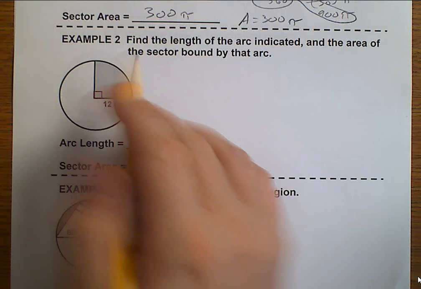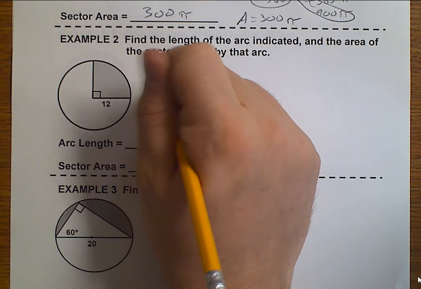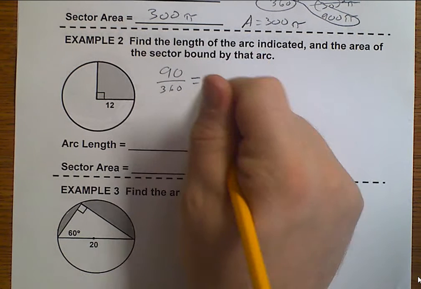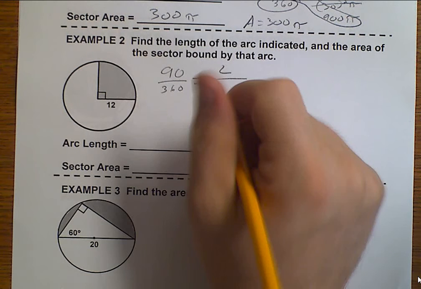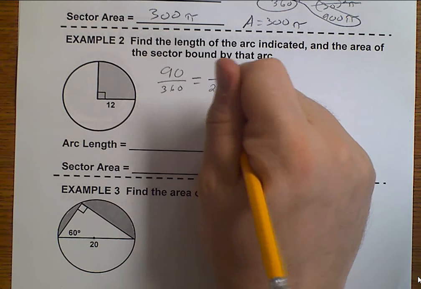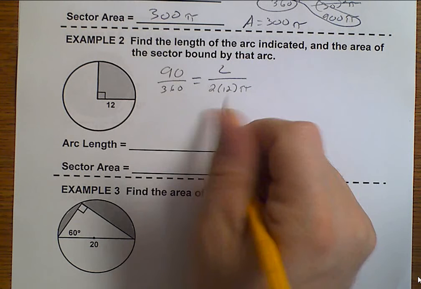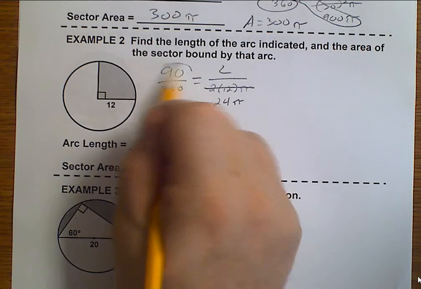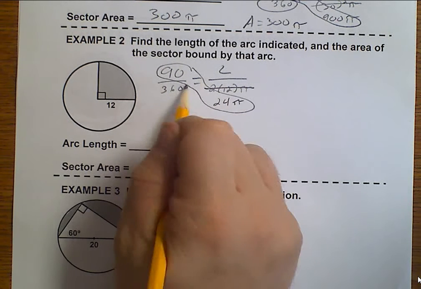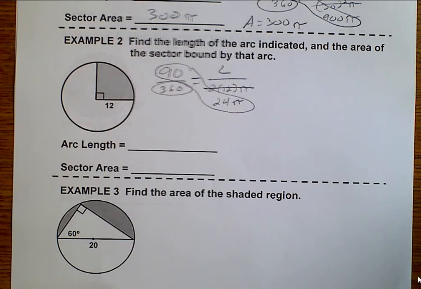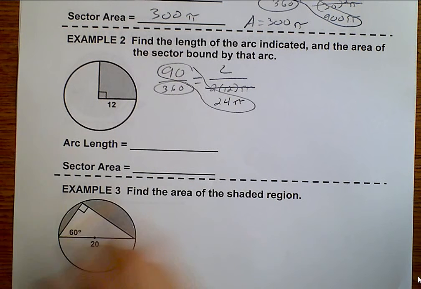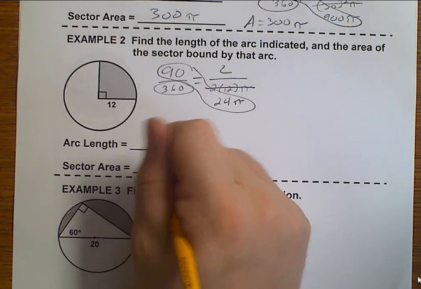Well, this is 90. That means there's going to be 90 over 360 equals my length over 2 times 12 pi, which is 24 pi. We cross multiply and divide. 90 times 24 divided by 360 equals 6 pi.